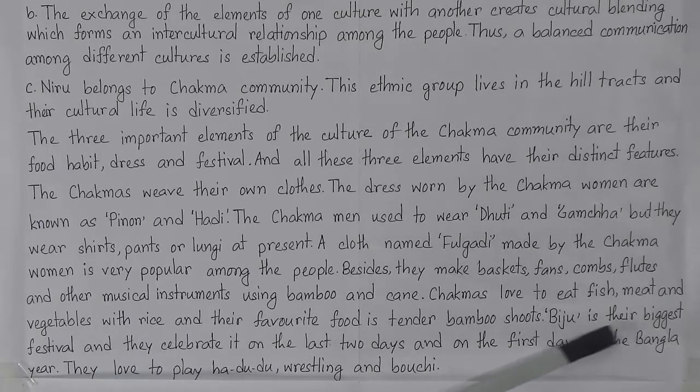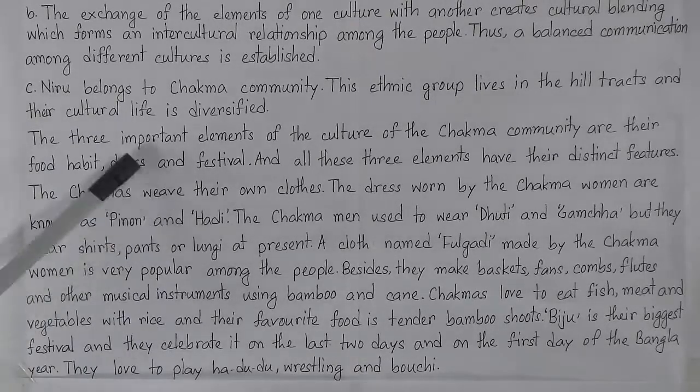And Biju is their biggest festival, and they celebrate it on the last 2 days of the Bangla year and on the first day of the new year. And they love to play hadudu, wrestling and bouchi. So they love to play these games. So this is question number C, that means the cultural life of Niru.